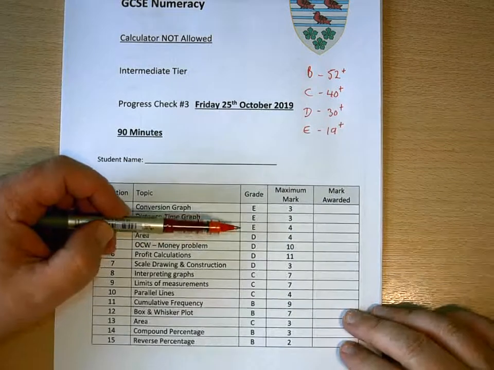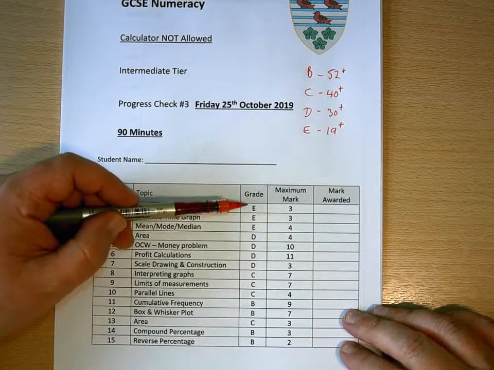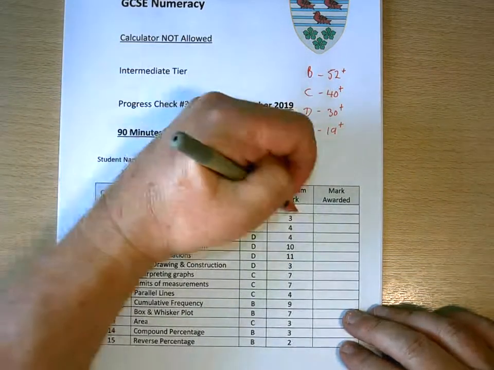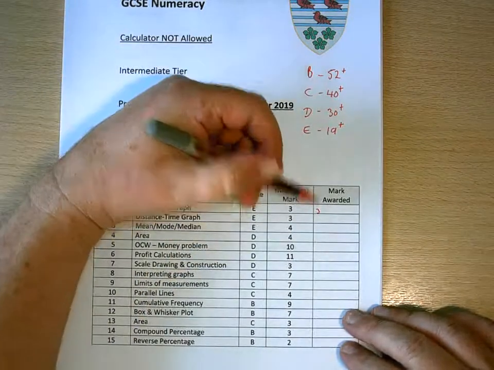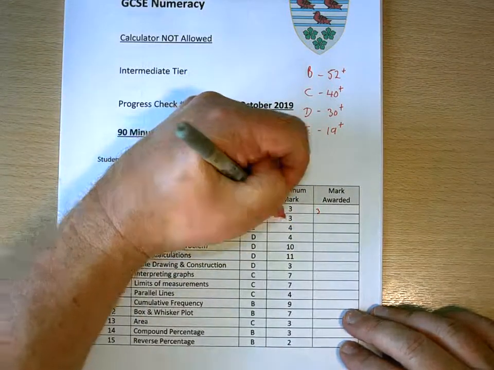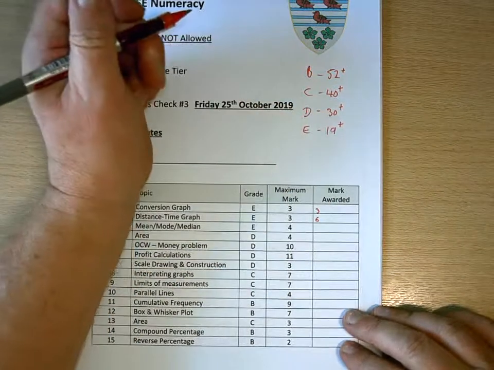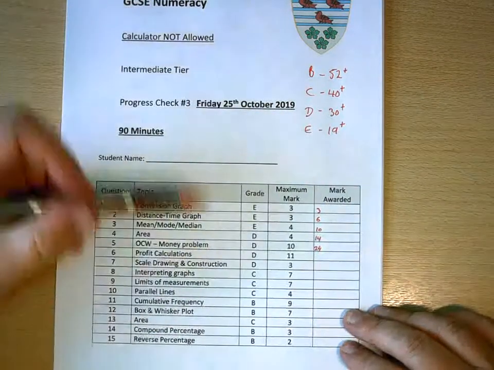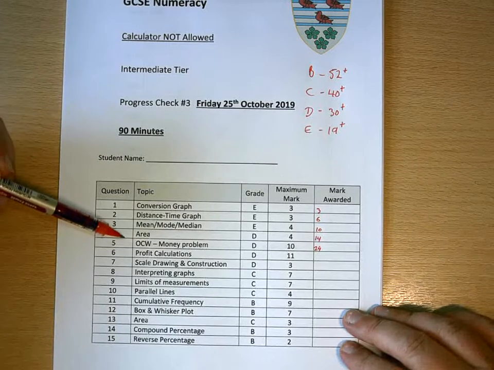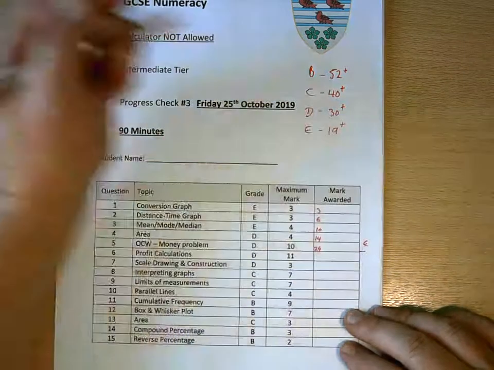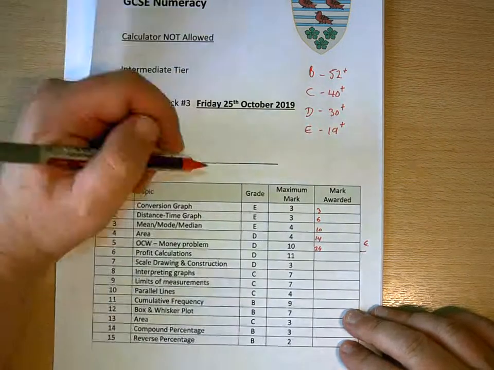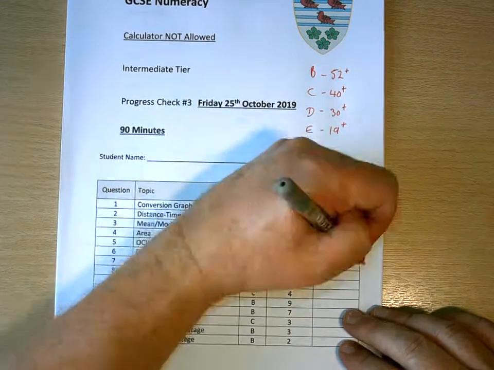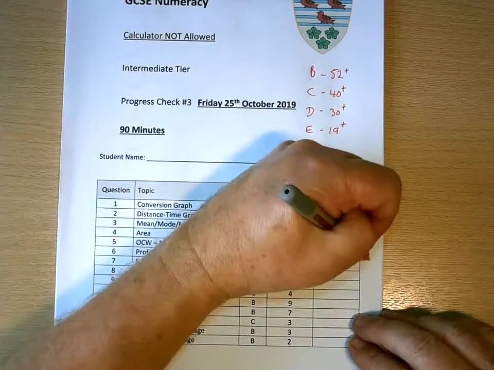So just to give us an idea about where we need to get correct answers in order to reach these zones. If I get a running total going here, if I get to the end of question 1 and it's all right, I get 3 marks. By the time I get to the end of question 2, I've got 6 marks, 10 marks, 14 marks, 24. So if I get everything right up to the end of question 5, that means I'm getting an E. Question 6 takes me to 35 marks. So if I'm getting everything right up to this point, I'm now into the D.